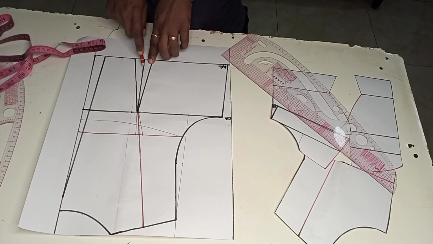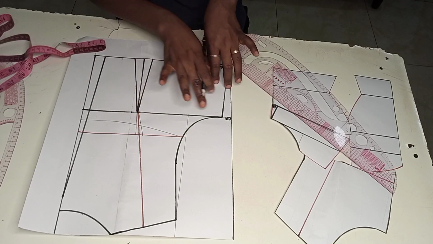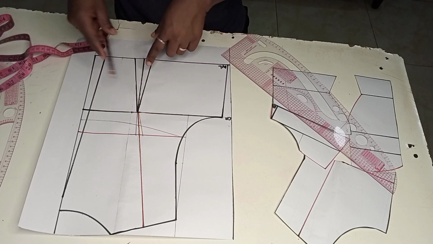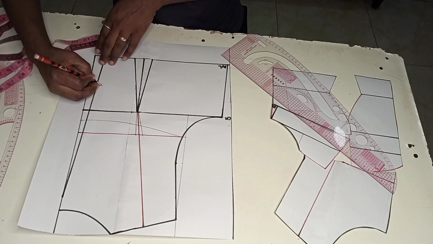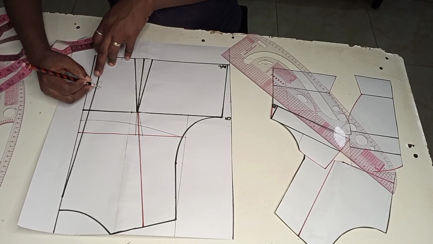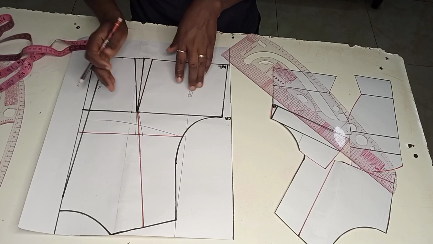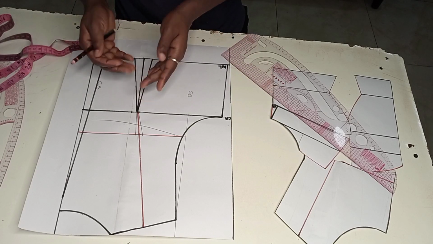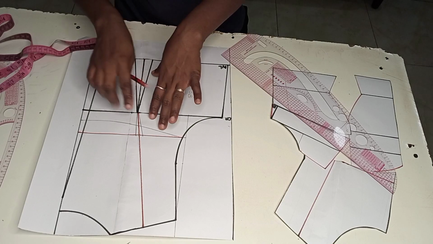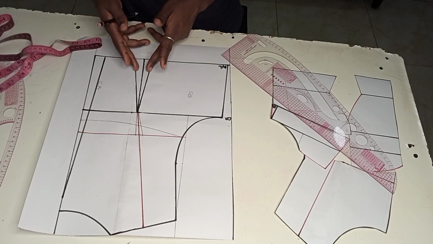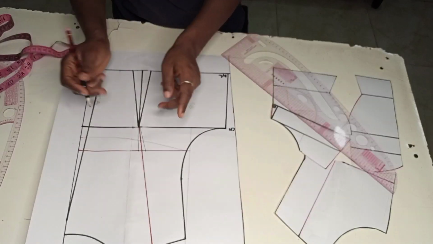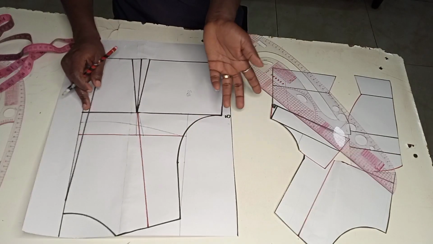I can choose to just close up the dart and leave it like that, or I can choose to separate this into two. This side becomes my center back, and this side becomes my side back. So I can either choose to just close the dart and leave it as one piece, or I can decide to cut it out and separate it into two.